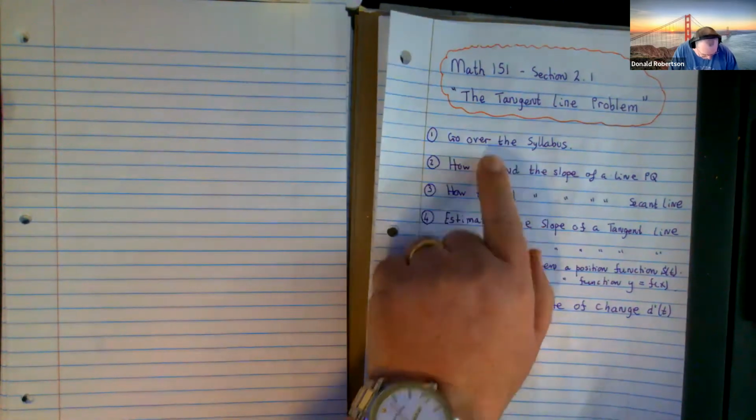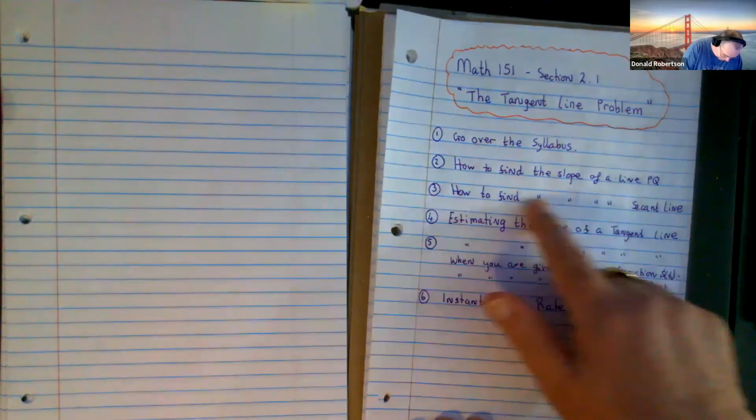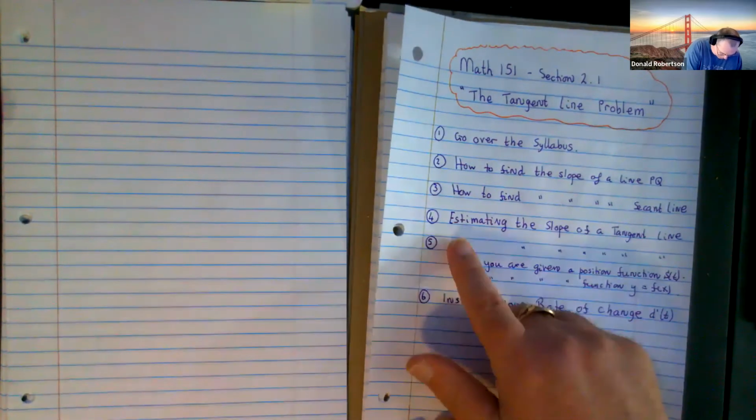We're going to do the syllabus, and then we're going to start on the tangent line problem. We're going to do things like find the slope of a line, just to get used to it, find the slope of what's called a secant line, use that to estimate the slopes of tangent lines, and then go into more detail in calculating these tangent line slopes. So let's do the syllabus.